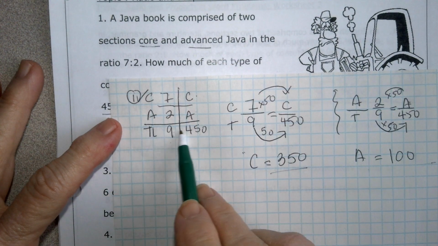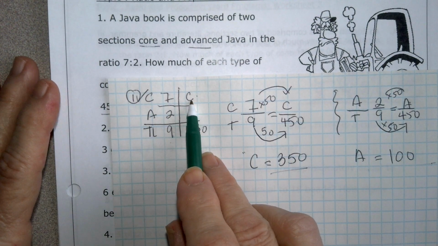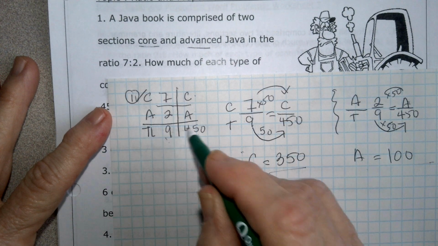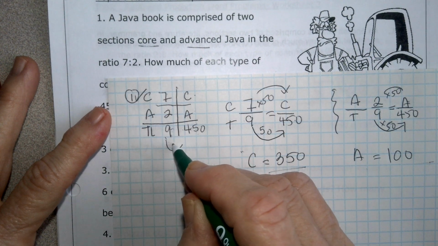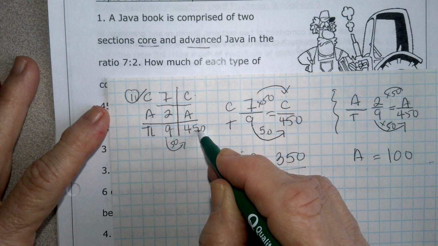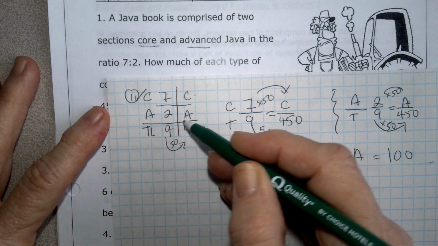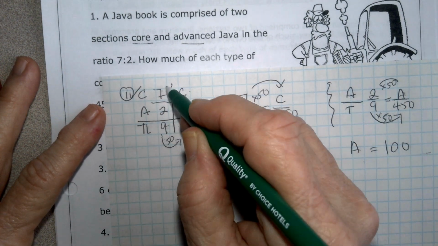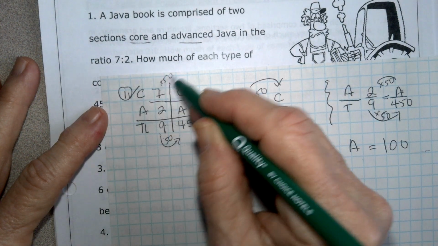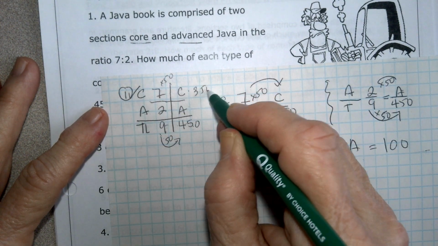If you understand this setup, I could go, well, now I've got these two numbers. I can go 9 times 50 is 450. Oh, you can simplify it from there. I can do it right here. All right, that's what you do. Then I would go times 50, which would be 350.